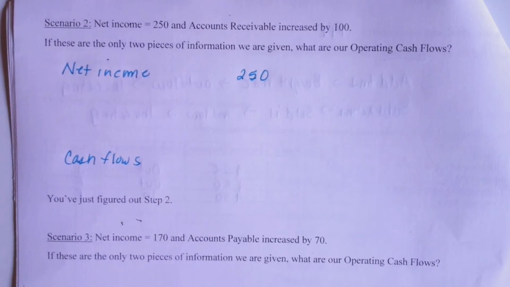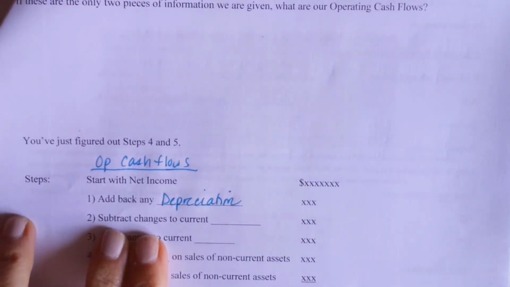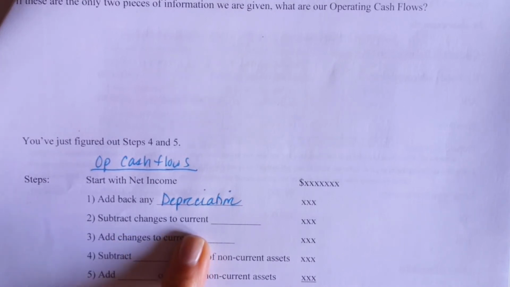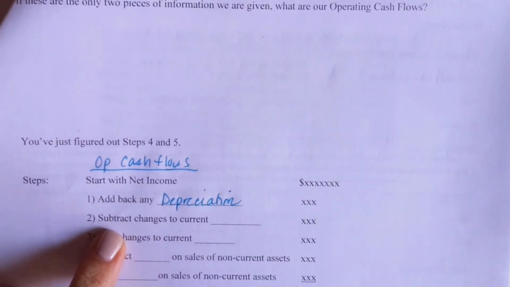Just because if accounts receivable increases, it means our net income went up, but we didn't get cash from it. So if we move back to page 9, the second one is subtract changes to current, and I just showed you accounts receivable, but this holds for any current asset. So you're going to subtract any changes to current assets.